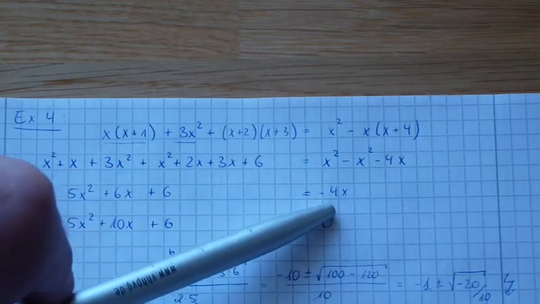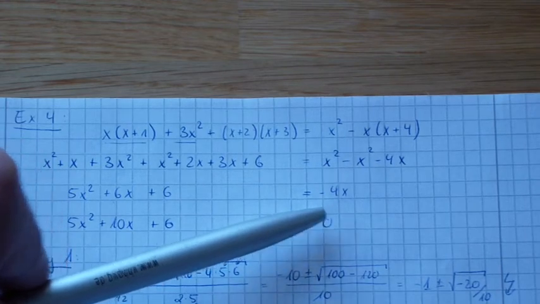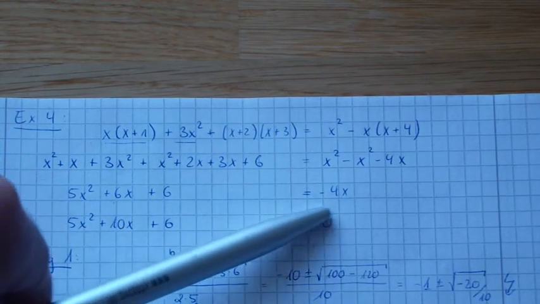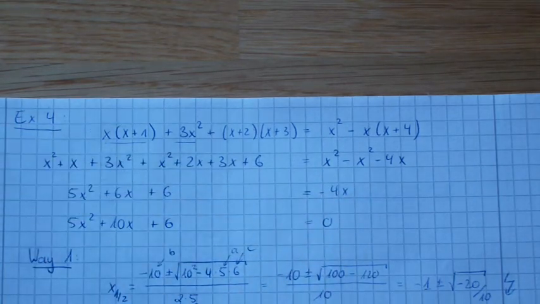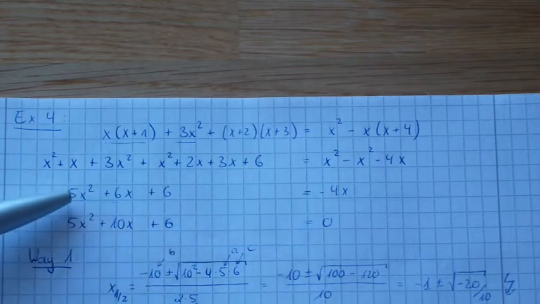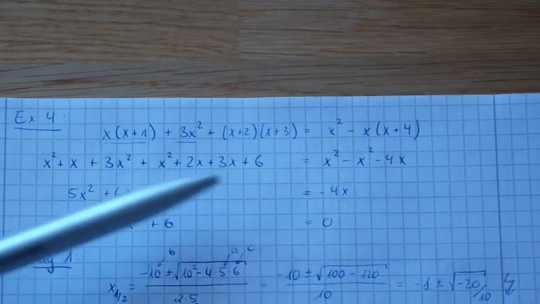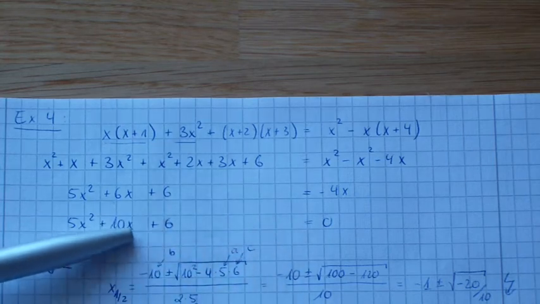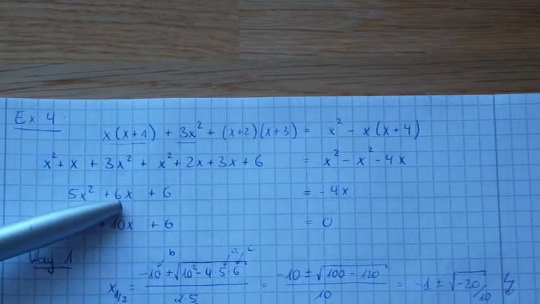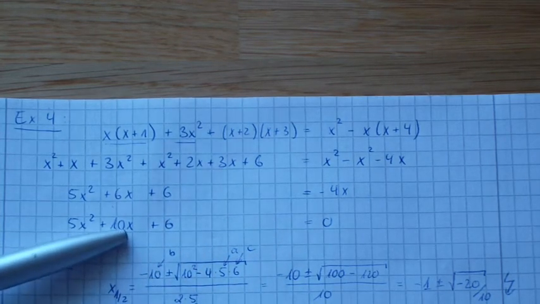4x. We write down the minus 4x here, and next step is, you remember, when you have reduced something that is written down, then put everything to the left hand side so we can have a real view with this. Okay, we put this here, minus 4x will change its sign, become plus 4x, so that we get 6 plus 4x, 10x.